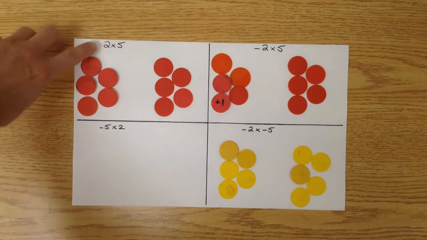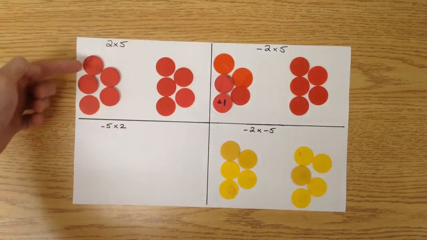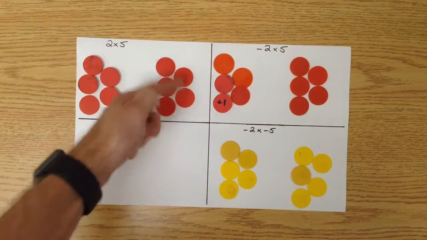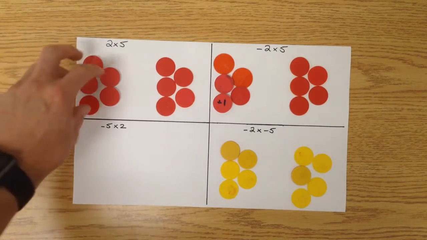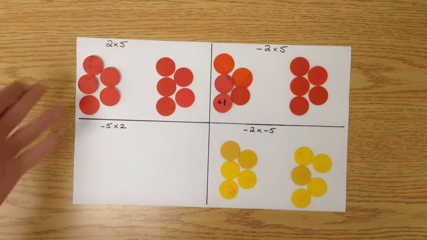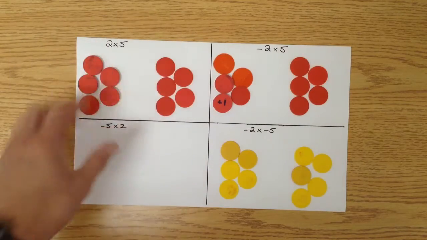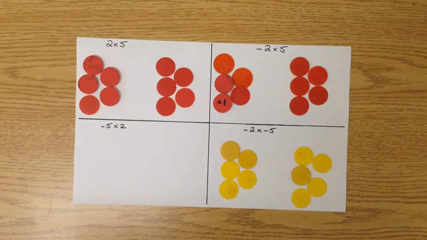So if we take a look here at these numbers, we've got two groups of 5, and if you take a look here, we've got this represented with these red chips. We've got a group of 5 and another group of 5, and because I said multiplication is a faster way to add, if we just take those and put them together, we end up with 5, 10. So that's a pretty easy concept for us to understand.